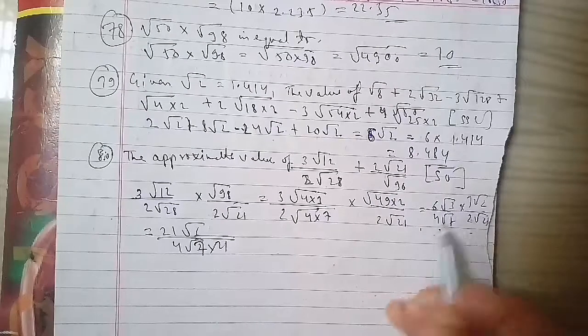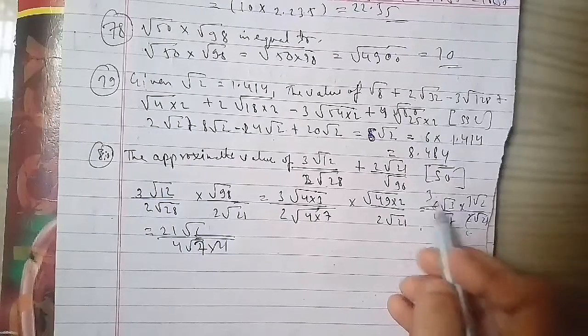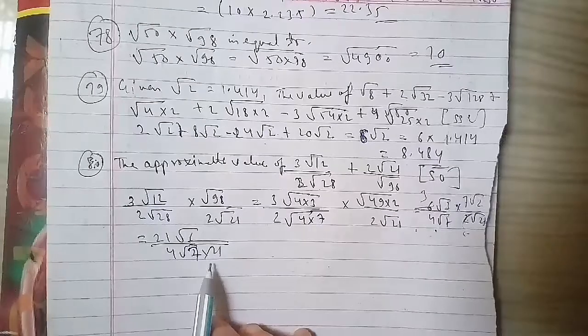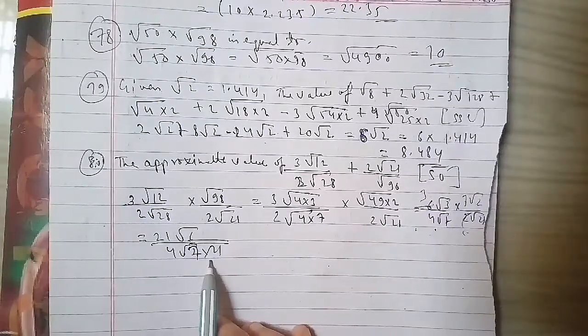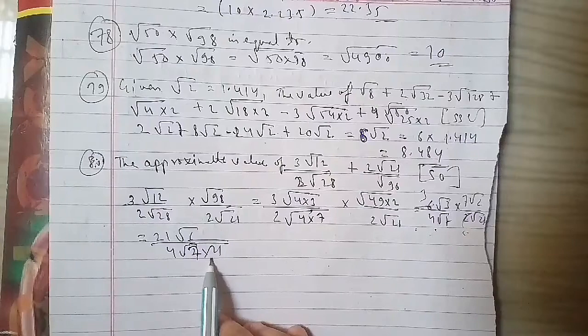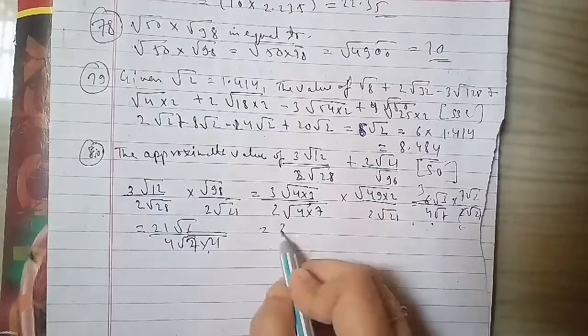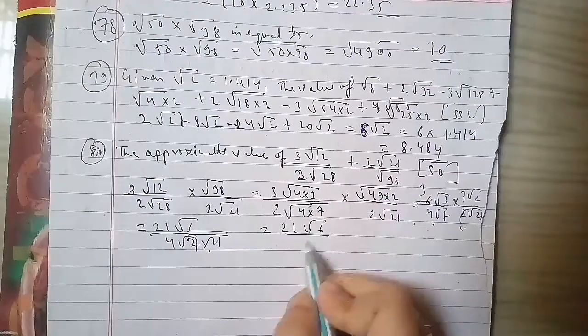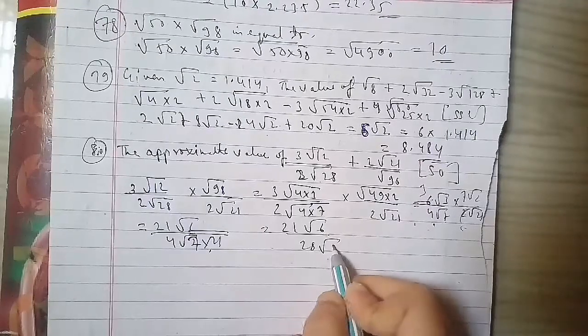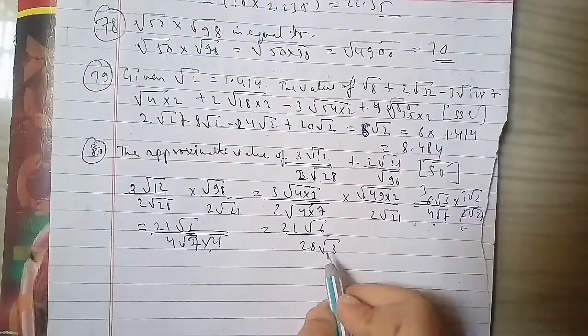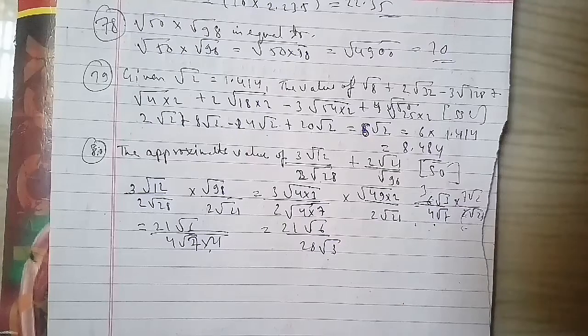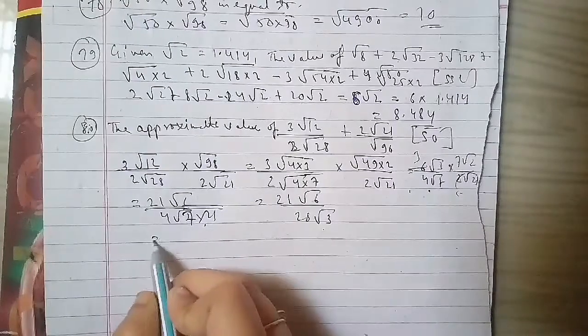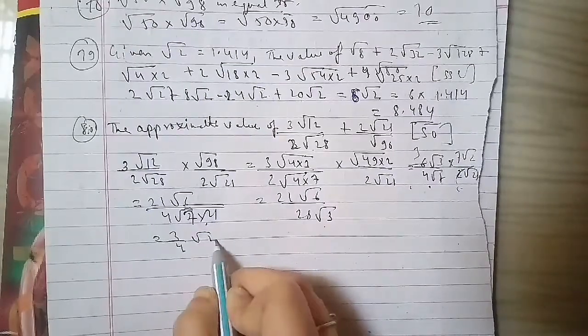The question is 0.081 into 0.484 whole upon 0.0064 into 6.25, that is equal to. This has been asked in your direct examination paper, that is important, and the options for this are 0.9, 0.999 and 99.